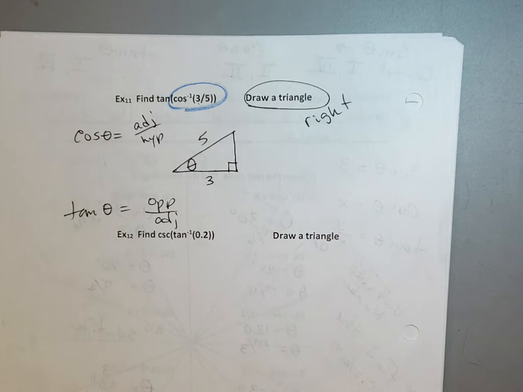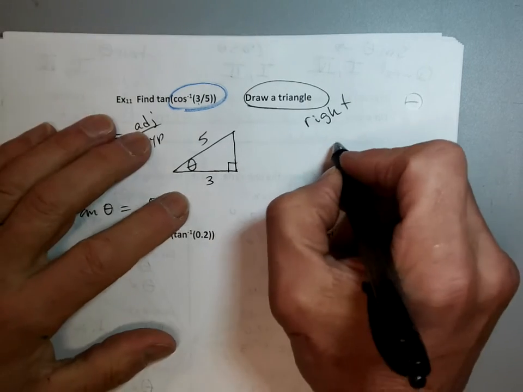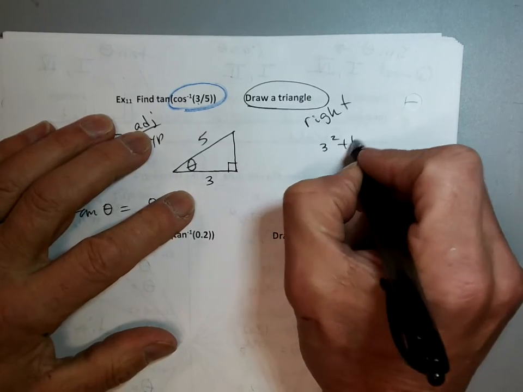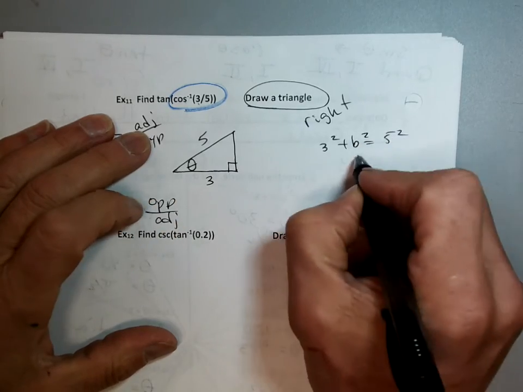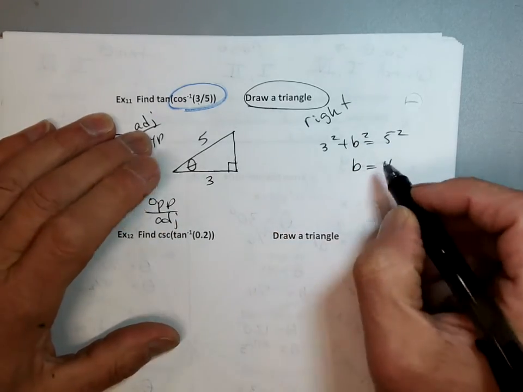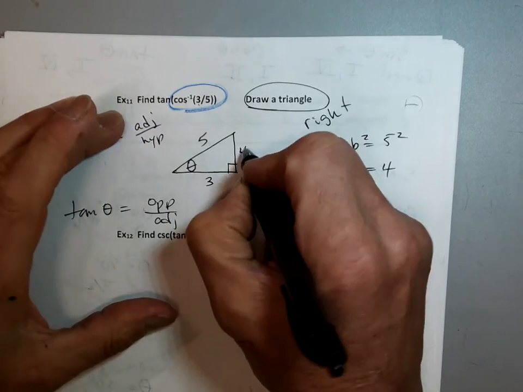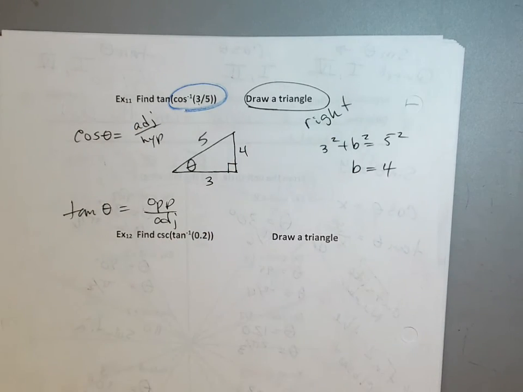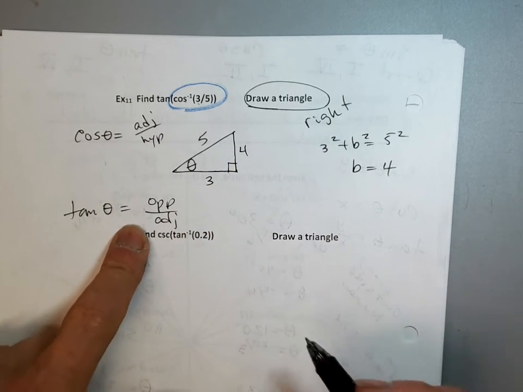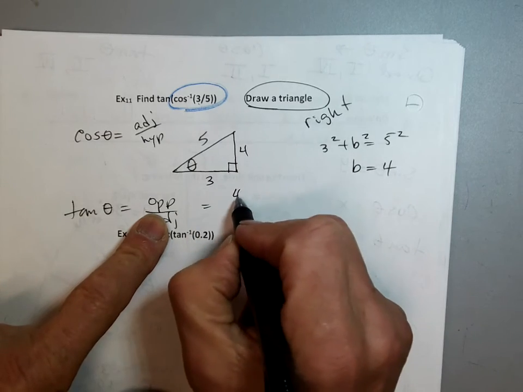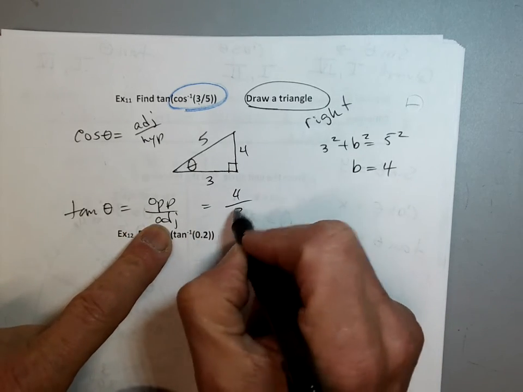4. It is 4. How do you get 4 so quickly? Well, you knew about 3, 4, 5. It's a perfect right triangle. But if you don't, then we would use Pythagorean's theorem, right? So you could go 3 squared plus b squared equals 5 squared, and you do get 4. Nice job. Totally right. So we put the 4 in here and we can finish this problem. Tangent of theta is the opposite, which is 4 over 3.